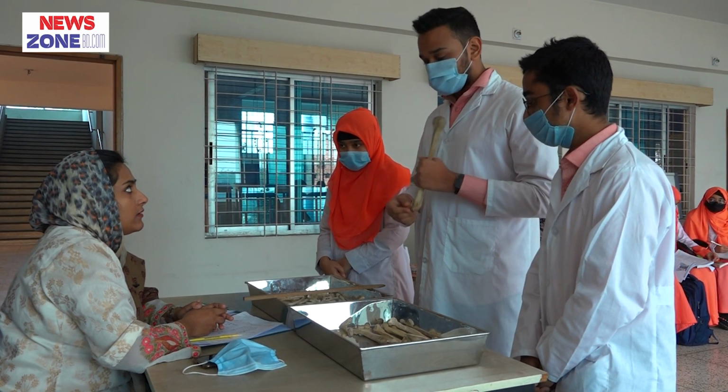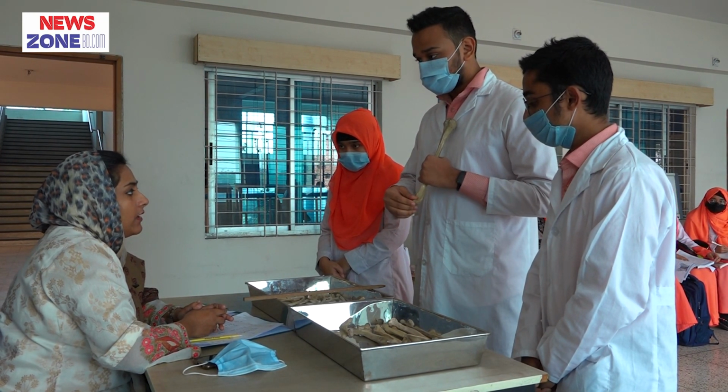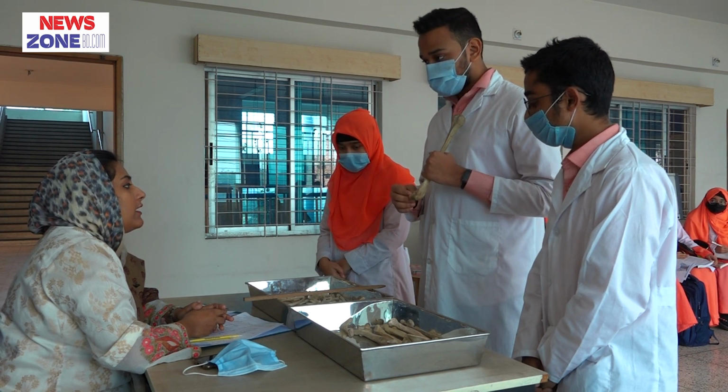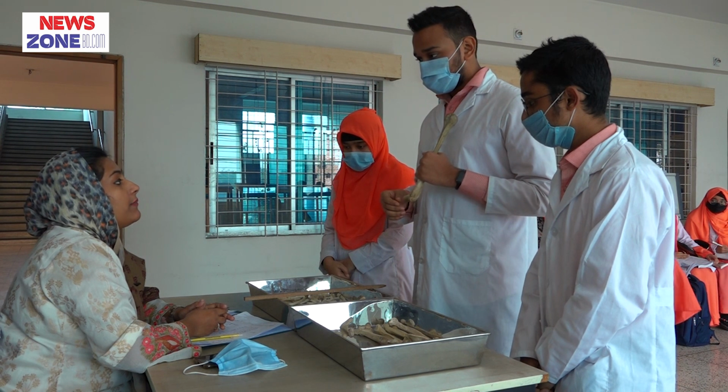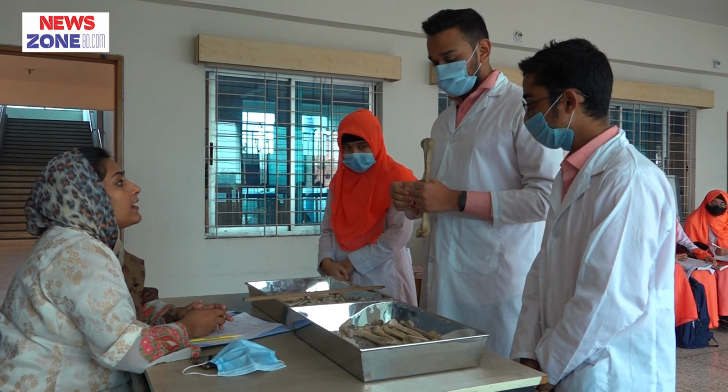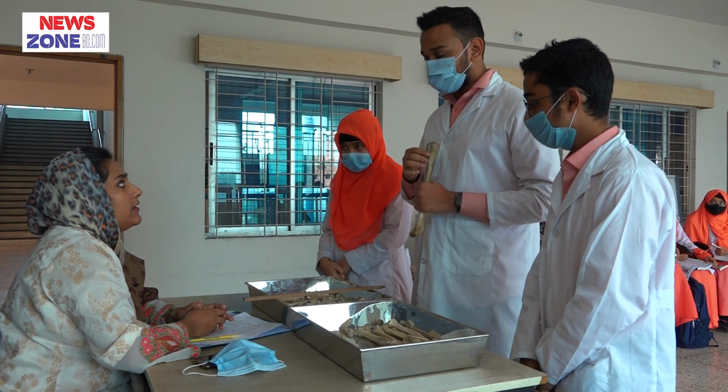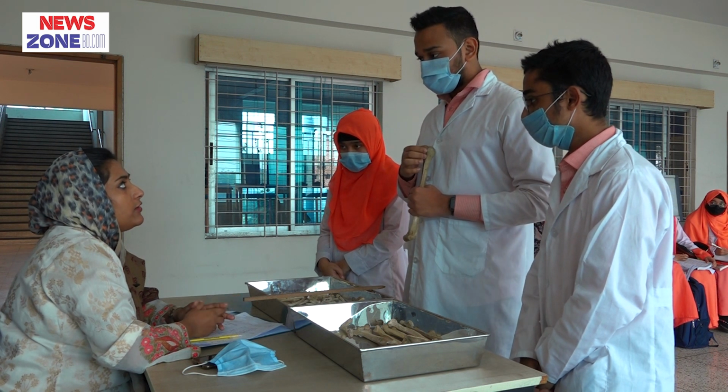Trochlea is medial, capitulum is lateral. Then the medial epicondyle is sharp, which is directed medially, and at the upper end there is an intertubercular sulcus which is directed anteriorly. These are the anatomical position of the humerus.